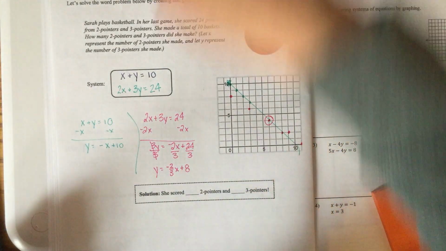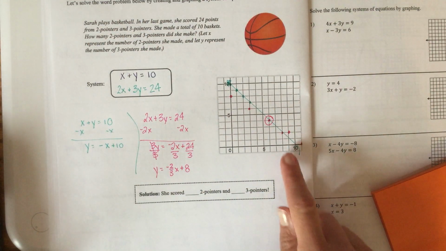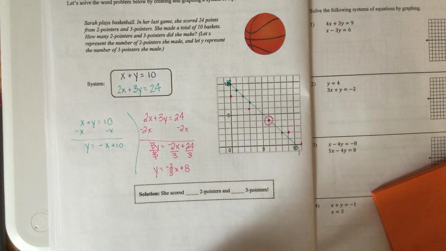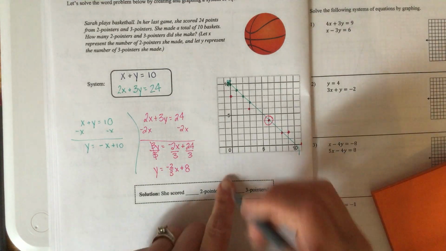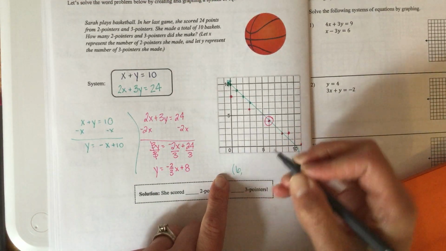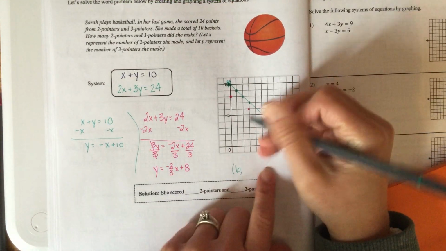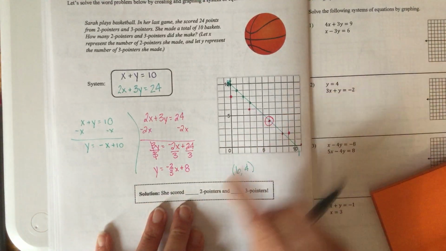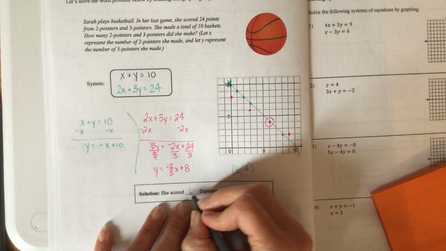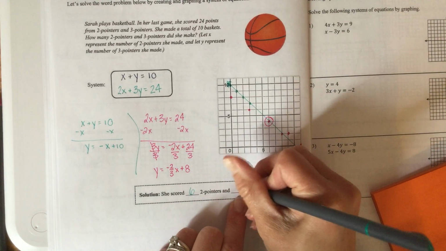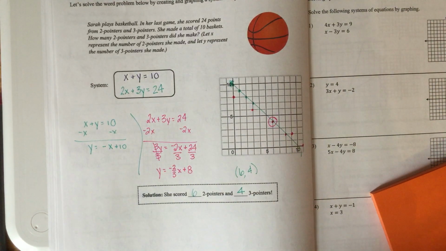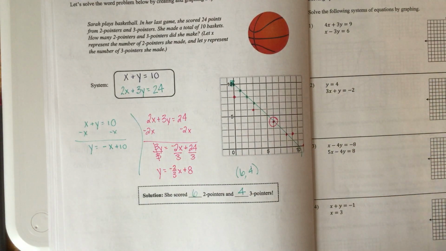So the point of intersection was 6. So that's my x. And my y was 4. So the final answer would be 6 2-pointers and 4 3-pointers, because she scored 6 2-pointers and 4 3-pointers.